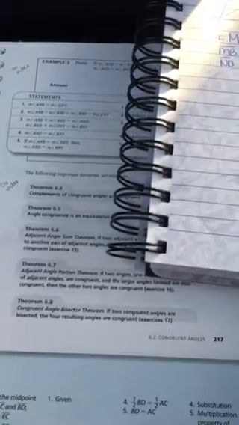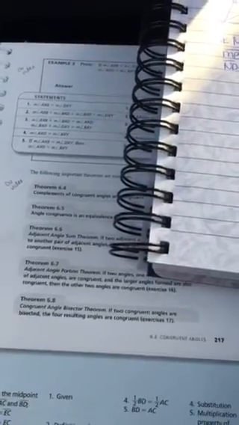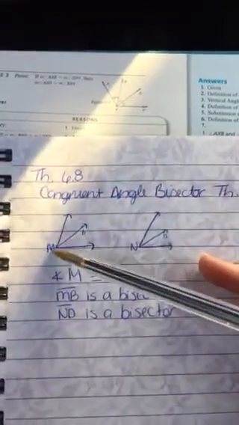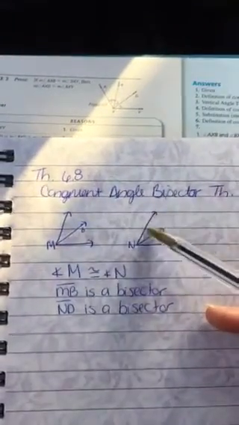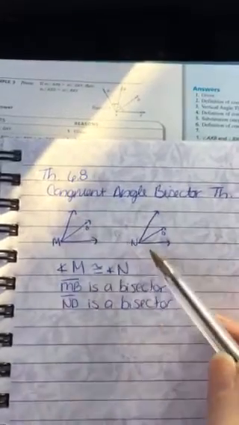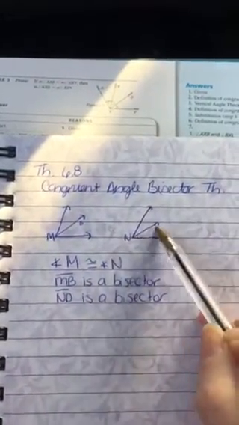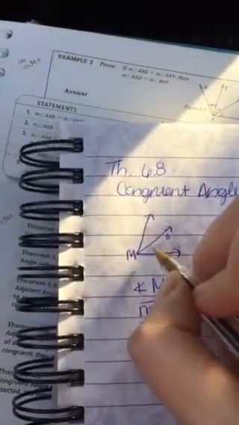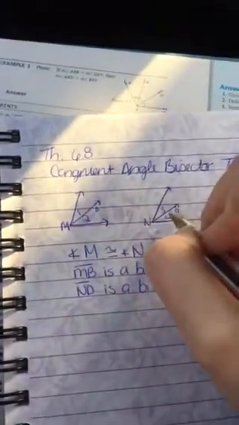All right, then we have the last one, which is 6.8, congruent angle bisector theorem. If two congruent angles are bisected, the 4 resulting angles are congruent. So here I drew angle M and angle N. Here I have MB as a bisector, and then I have ND as a bisector for angle N over here. If these are bisectors, then angles 1, 2, 3, and 4 are all going to be equal because these two angles are equal.